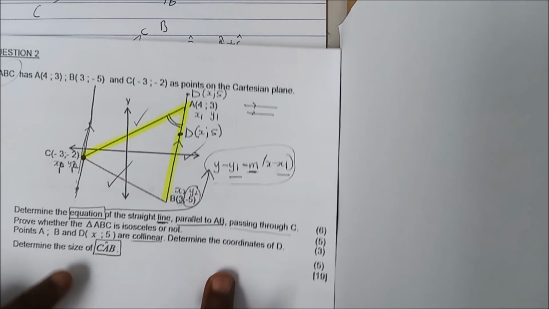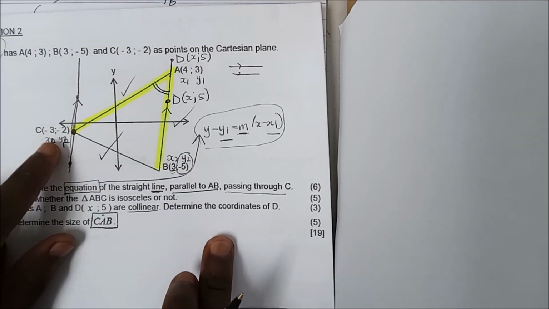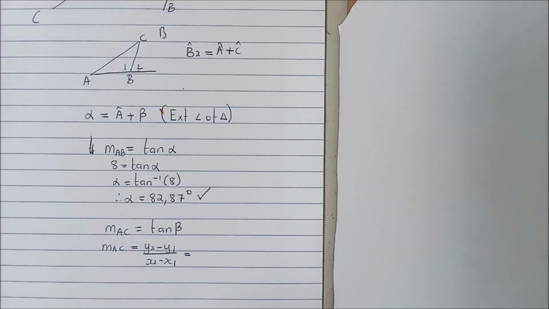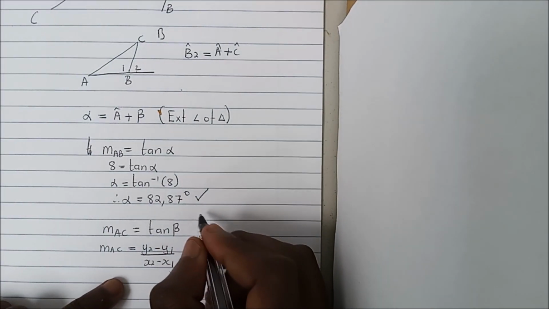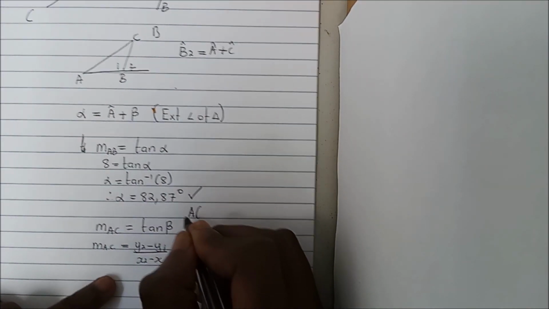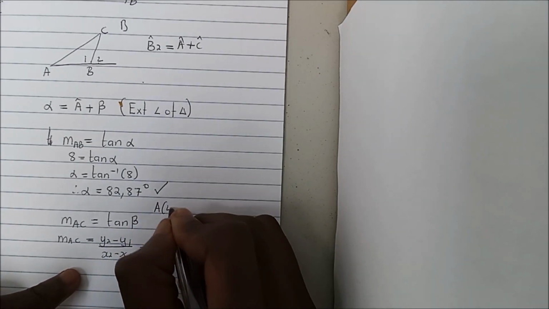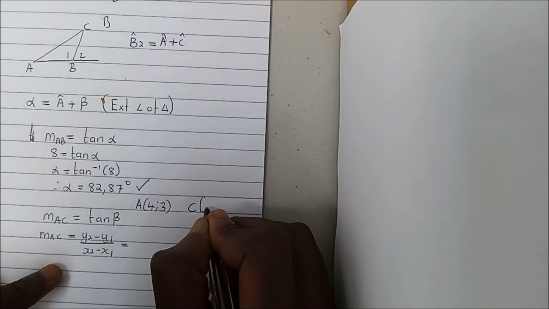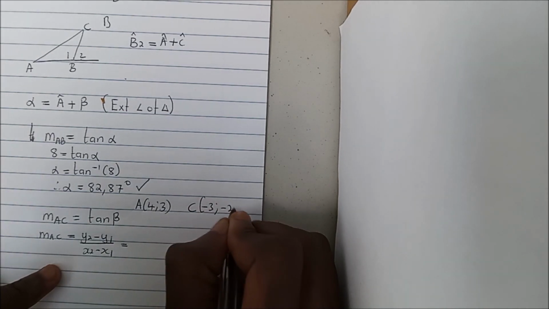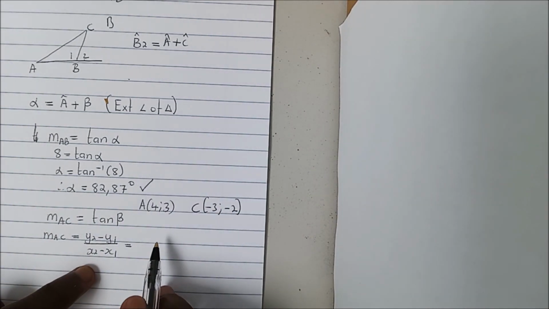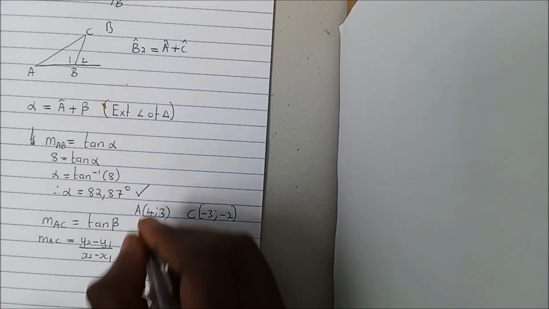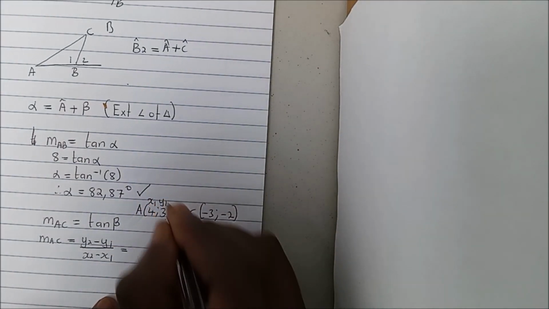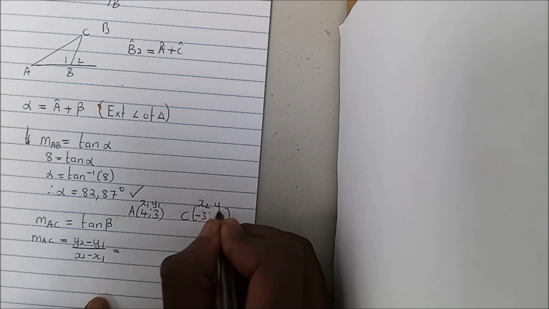Here is AC. You can write the coordinates there. We have A with the coordinates (4, 3), and then we have C with the coordinates (-3, -2). So these are the coordinates that we have. Remember, I said you have to name them. So this can be x1, y1, and that can be x2, y2.